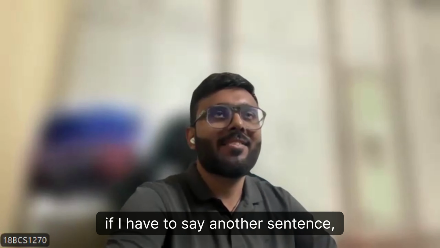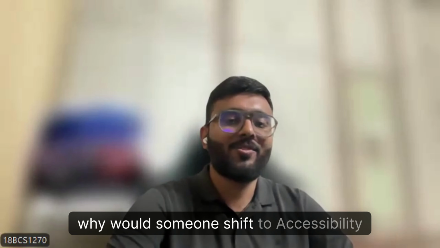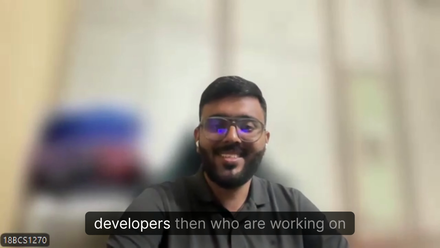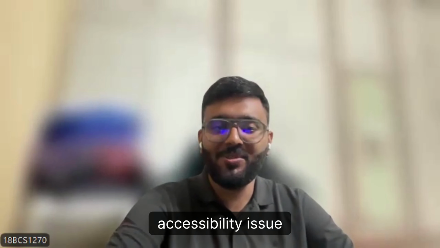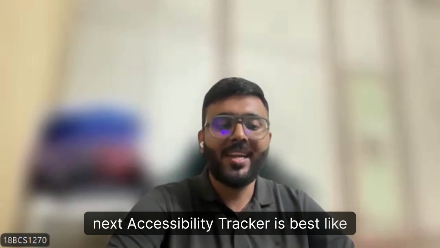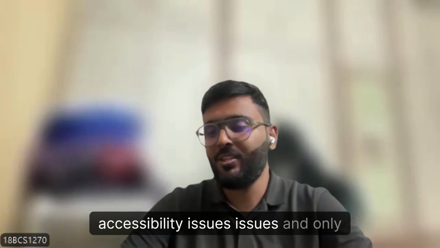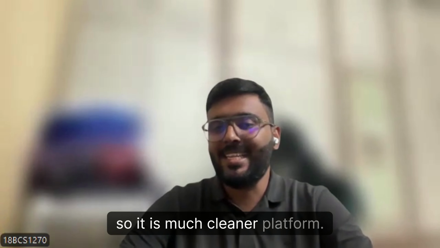So basically, if I have to say another sentence, if you are using Jira, why would someone shift to Accessibility Tracker? If you want an easy life for developers who are working on accessibility issues, then Accessibility Tracker is best. It's simplified. It's a focused platform for accessibility issues only. So it is a much cleaner platform.